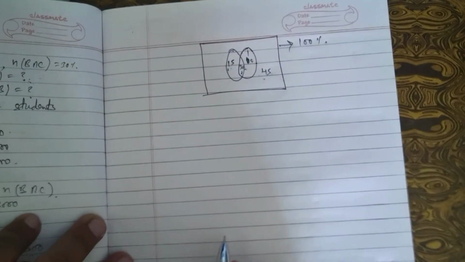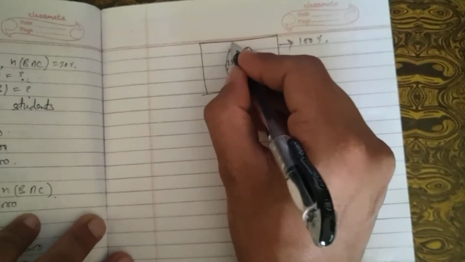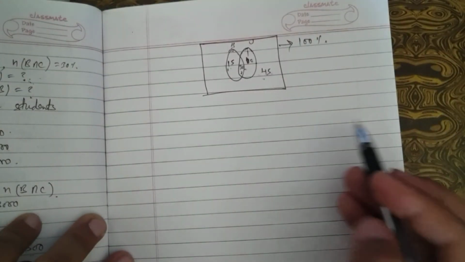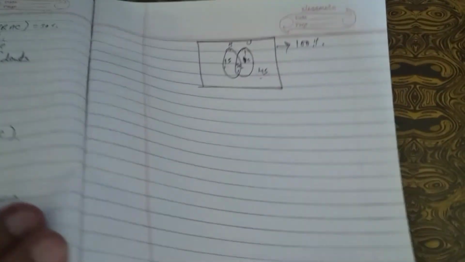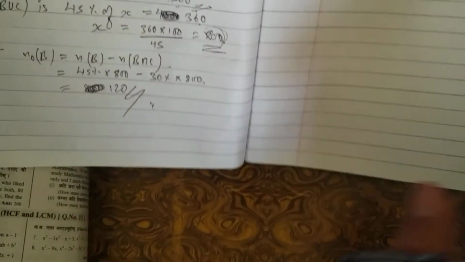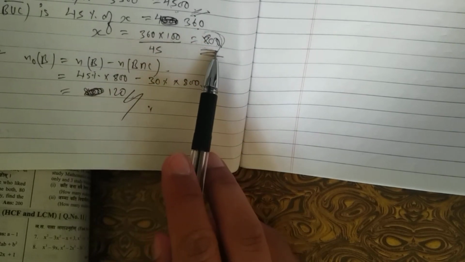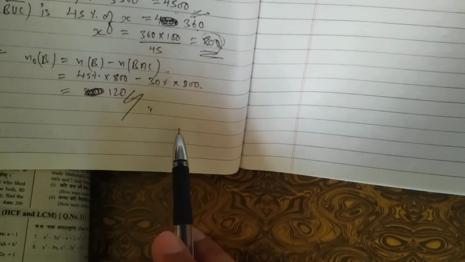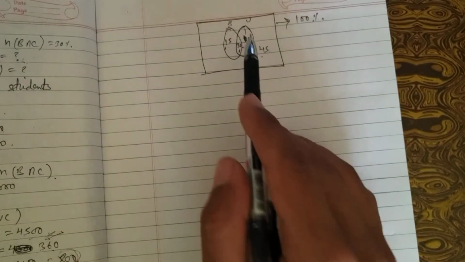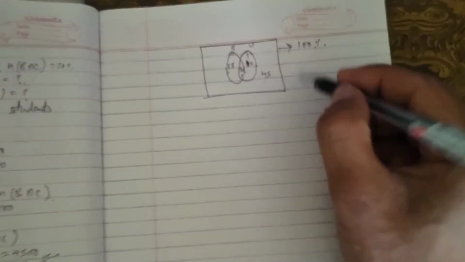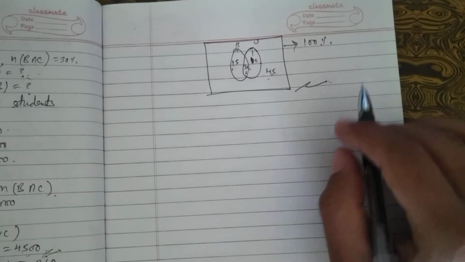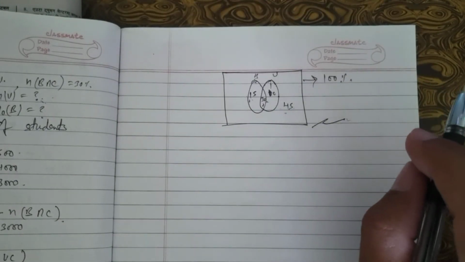So this will be our Venn diagram. You can present it in any way. You can put the values from this 800, taking 45% of 800 and 40%, or you can present it on a percentage basis, whichever you find easier.